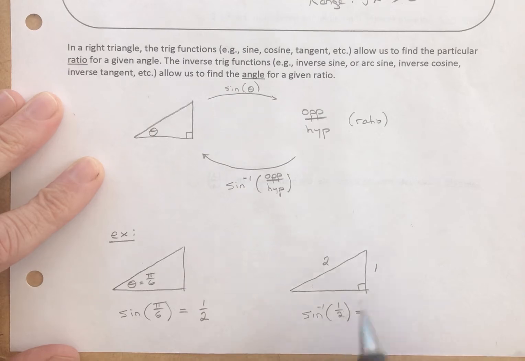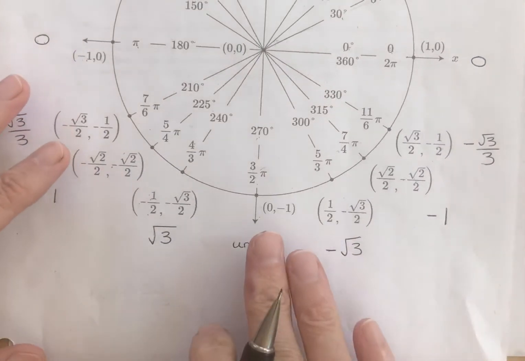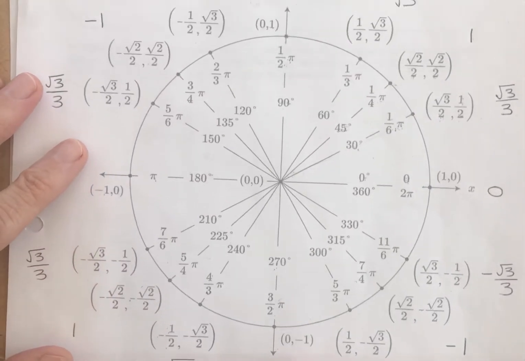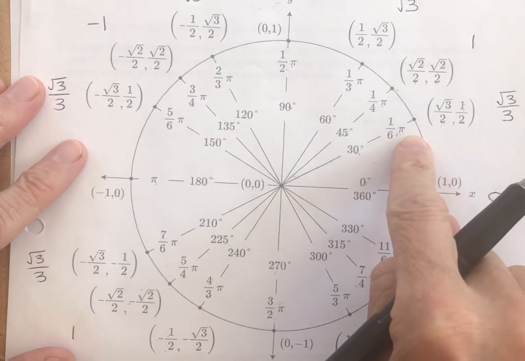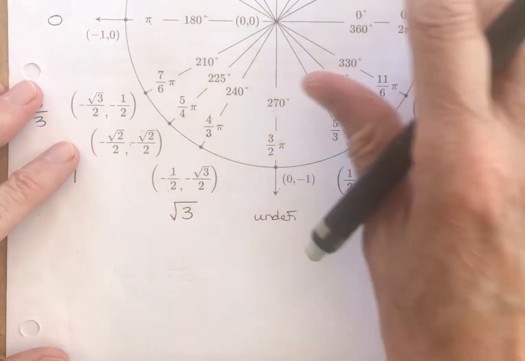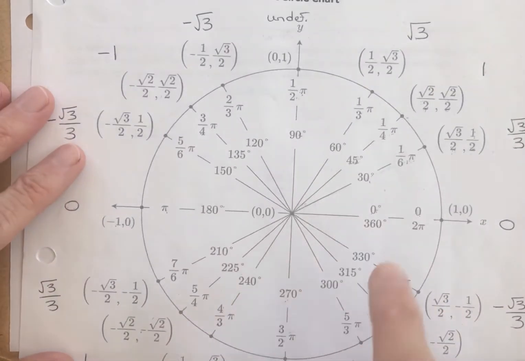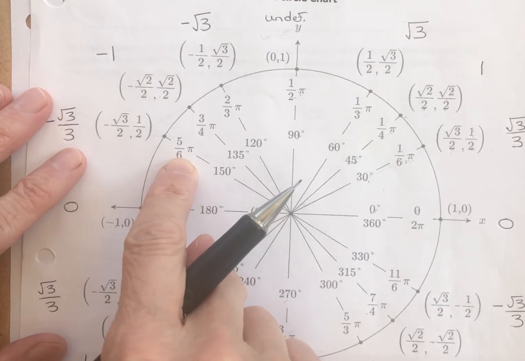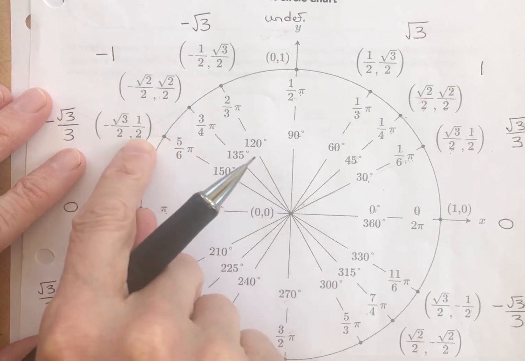And we know that we go back into here and we say, okay, I'm looking for a sine of 1/2. Get my paper down. And it is right here at pi over 6. Now I want to show you something. I also see the same answer coming out at 5 pi over 6. There's your 1/2 coming out as the sine of 5 pi over 6.